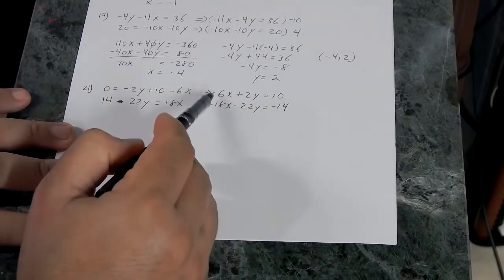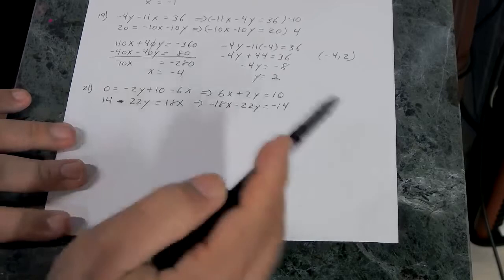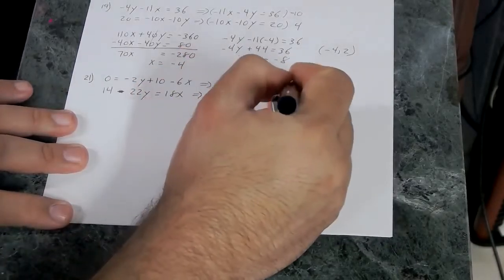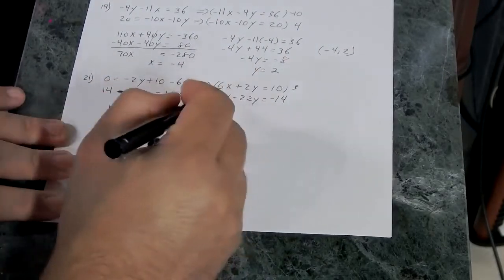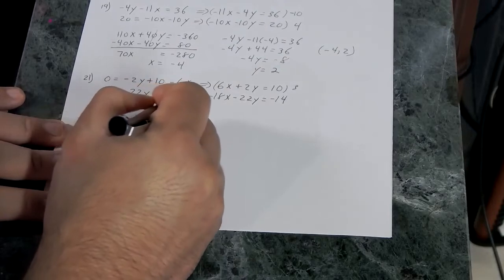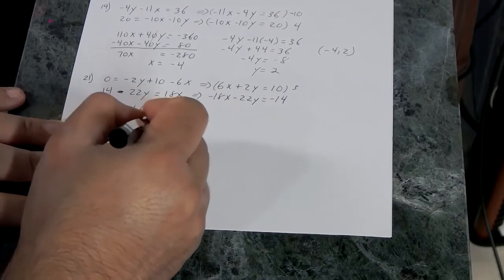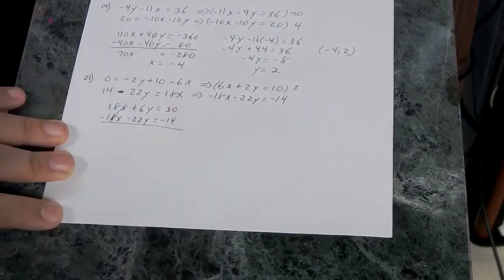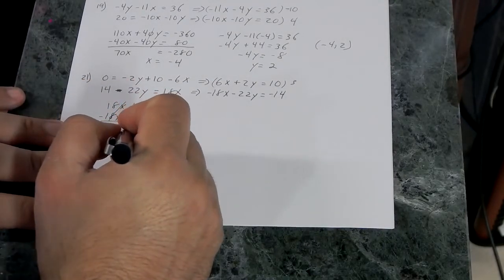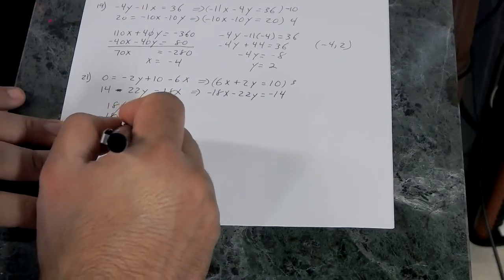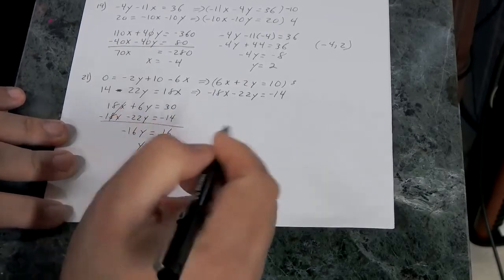So as you see, I'm going to multiply. With 6 and 18, I could just multiply by 3 and get one positive, one negative, or I can multiply by 11 and get rid of the y's. I'm going to multiply by 3. That's a little bit easier. Multiply this by 3. So I end up with 18x plus 6y equaling 30. The bottom stays as is. We didn't touch it. So that cancels out the x's for me. So I end up with negative 16y equals 16. So y is negative 1.